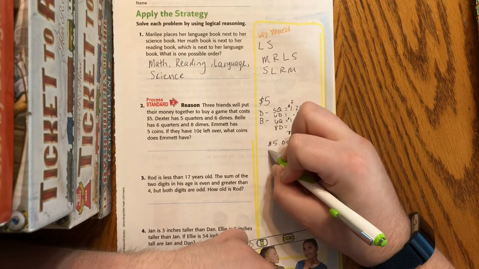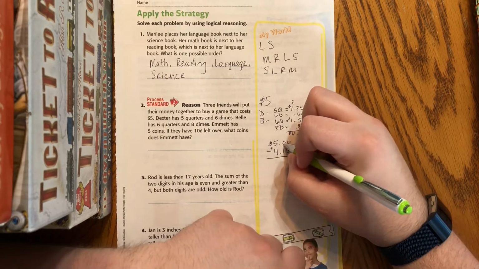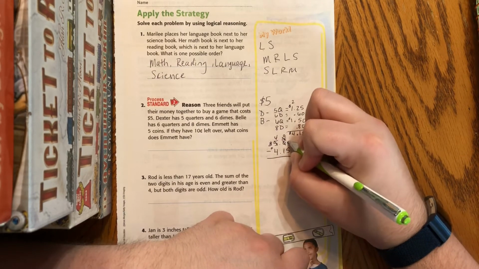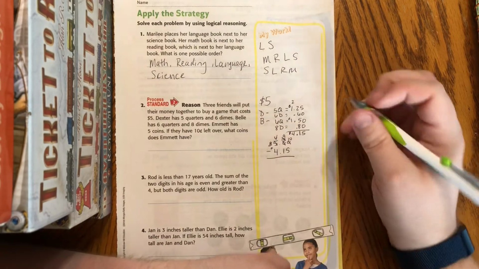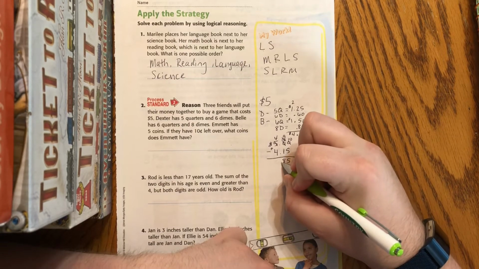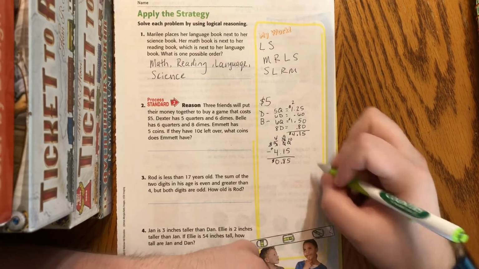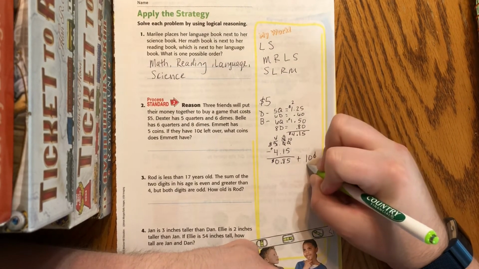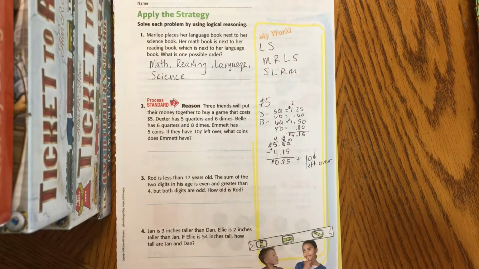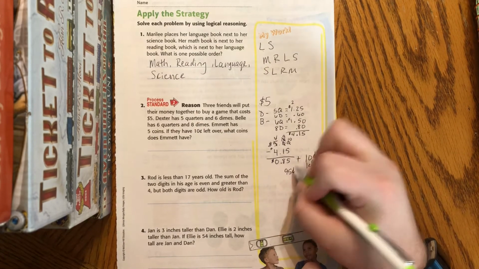So $5 minus $4.15. You can't do 0. You can't borrow. So 5 becomes a 4. 10 becomes a 9. 0 becomes a 10. So once we borrow, we subtract. So 10 minus 5 is 5. 9 minus 1 is 8. 4 minus 4 is 0. So Emmett has to come up with 85 cents plus 10 cents left over. So what combination of coins can we have that equals 85 plus 10 cents, which is 95 cents?